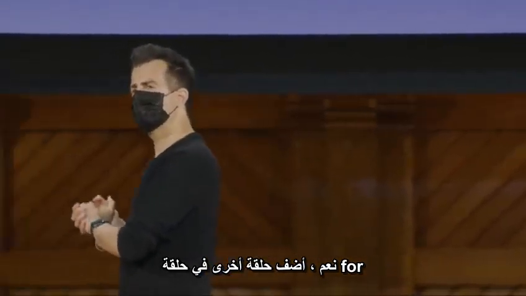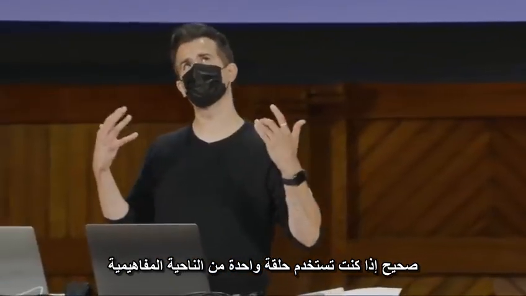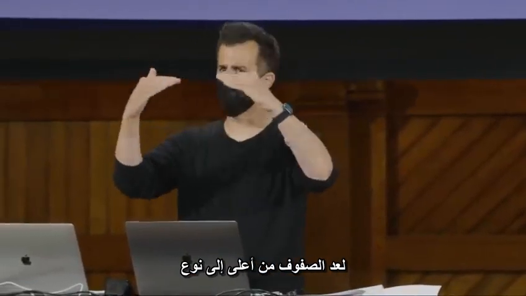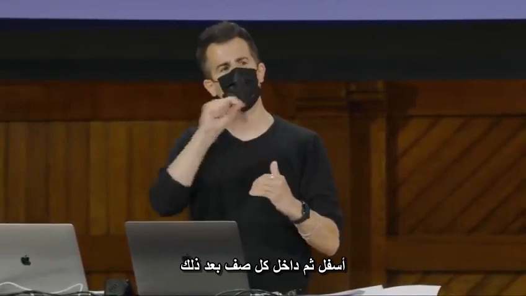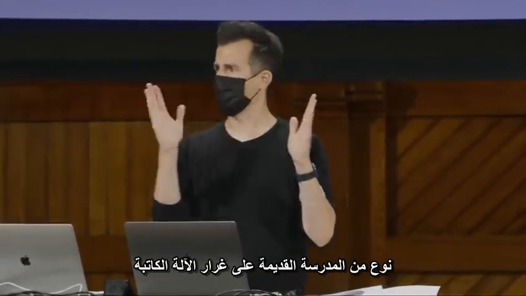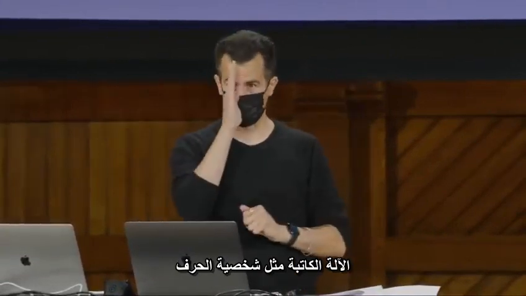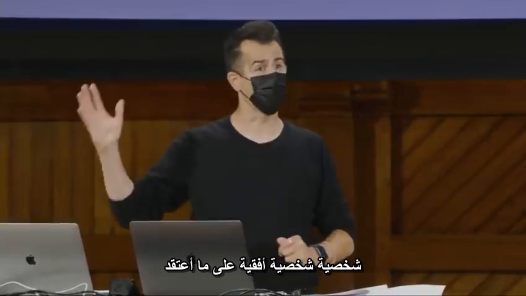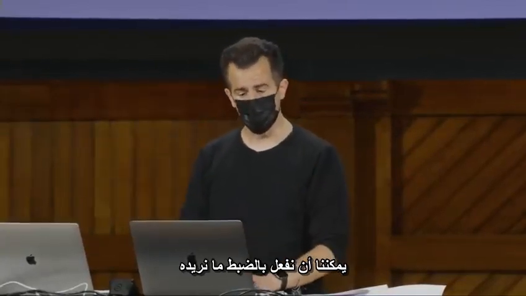Yeah, add another loop in the for loop, right? If you use one loop conceptually to count the rows from top to bottom, and then within each row, you then sort of typewriter style, old school typewriter, do character, character, character, character horizontally, I think we could do exactly what we want to achieve here.